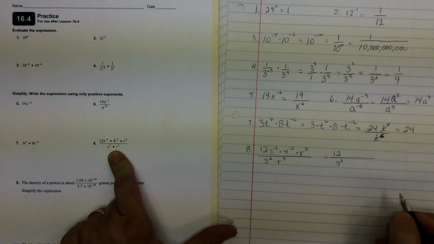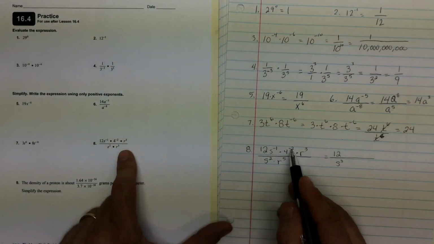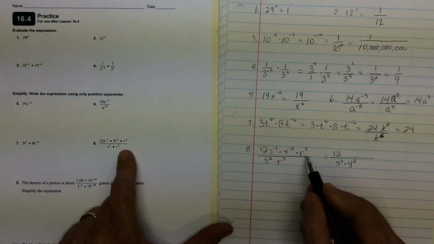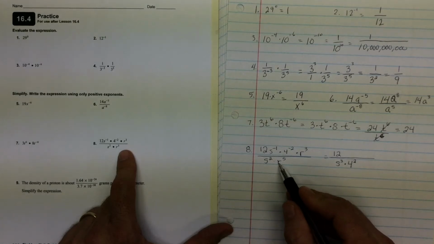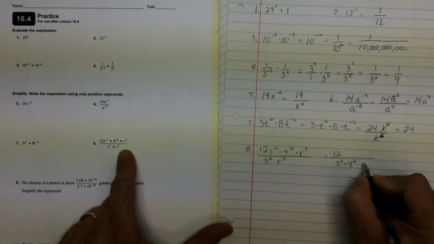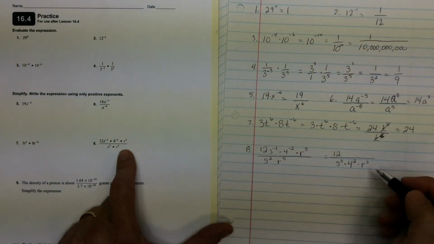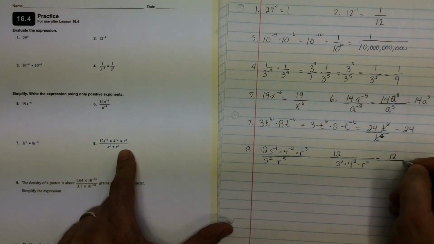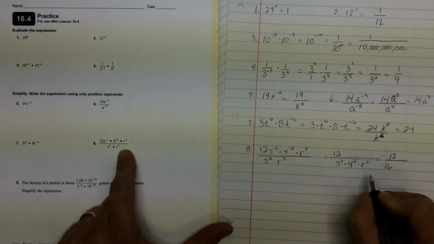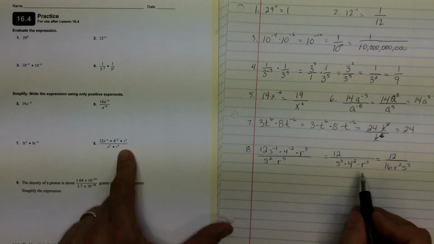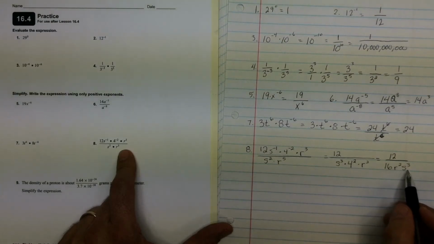12 can stay on top. 4 to the negative second power means this 4 to the second power should be on the bottom. R to the third, 3 r's on top, 5 r's on bottom, so when these cancel out, I'm left with 2 r's on the bottom here. So r squared. And then the only thing I can do here is that 4 squared would be 16, so I have 12 on top and 16 r squared s to the third power. Just putting my r, s in alphabetical order.